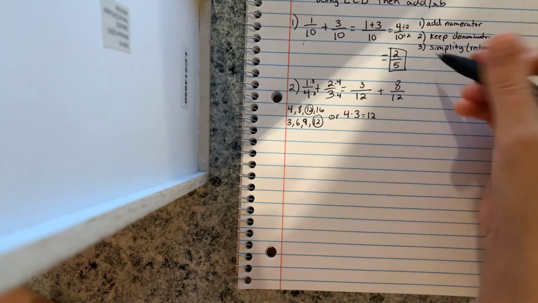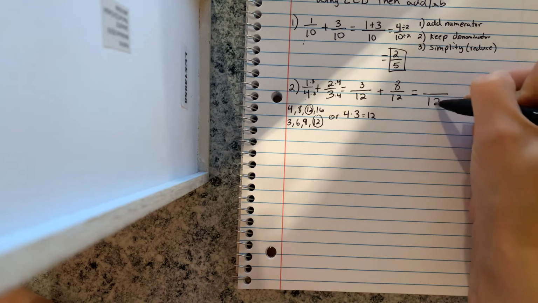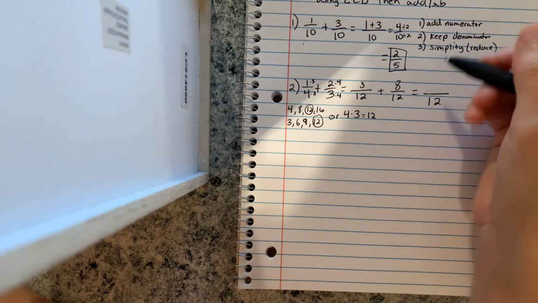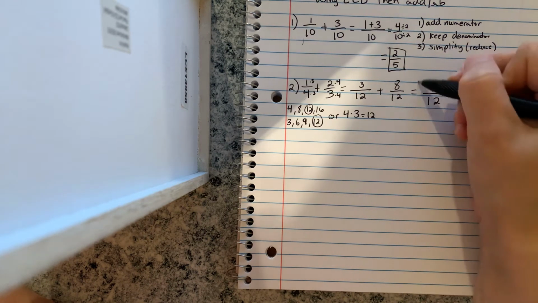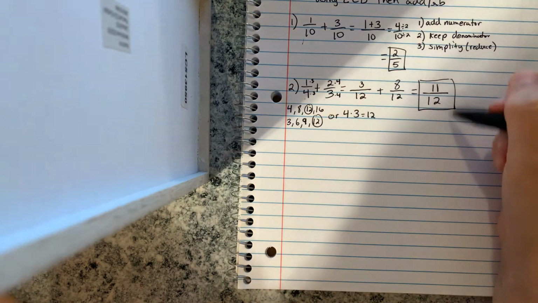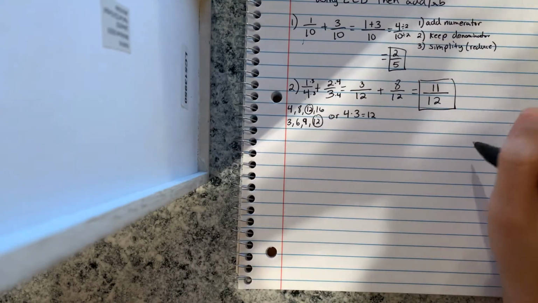So then you can do what we did earlier. Keep the denominator as 12 the same. 3 plus 8 is going to be 11. So our fraction is going to be 11 over 12. 11 and 12 don't have any common factors.